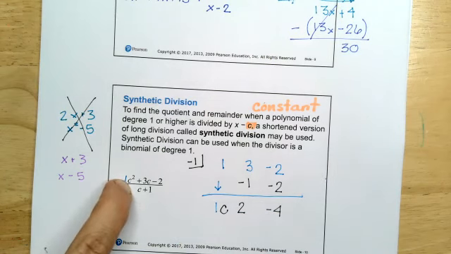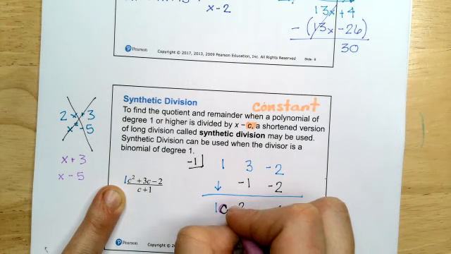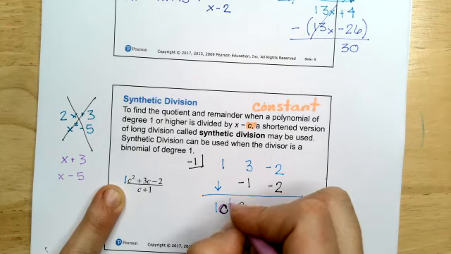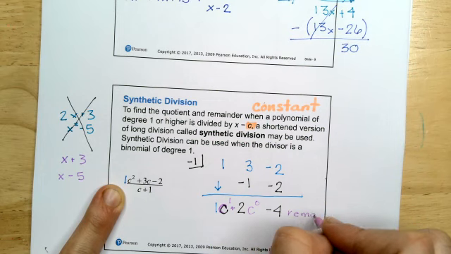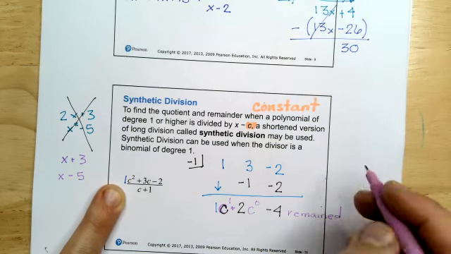I should use a different color now because this is a different matter. So because that was c squared, this is going to be c to the first. That's a positive 2. This is going to be c to the 0, right? C to the first, c to the 0, and then negative 4 is the remainder because we have no more c's left.